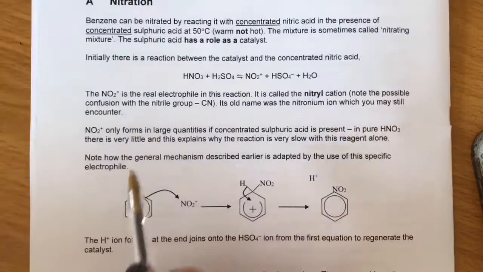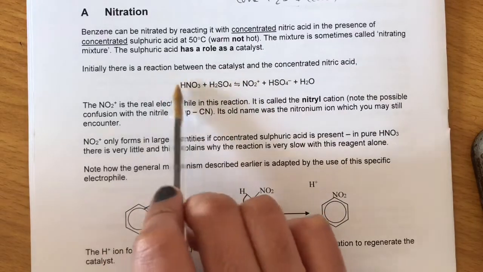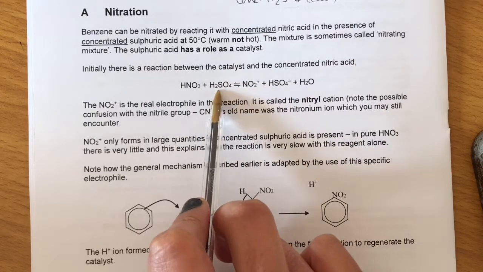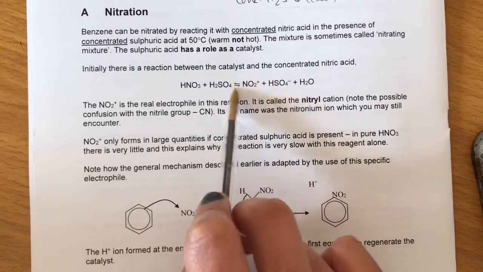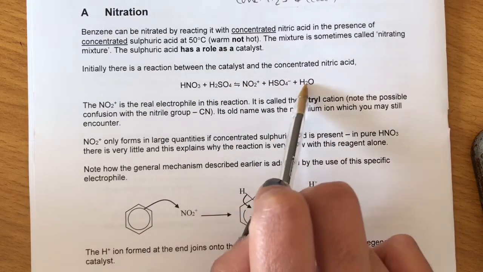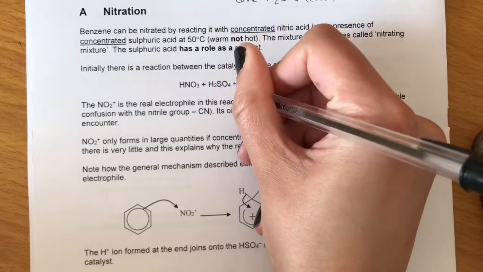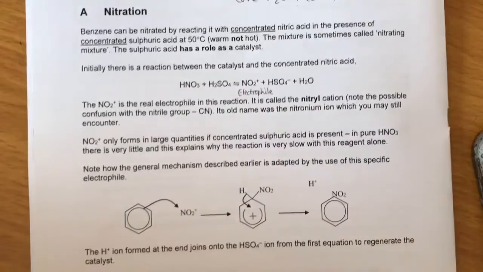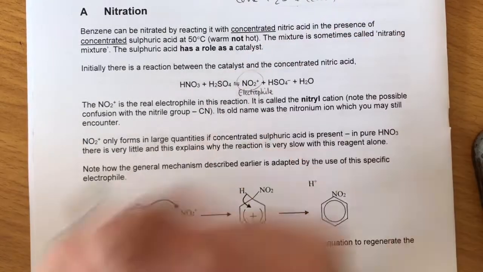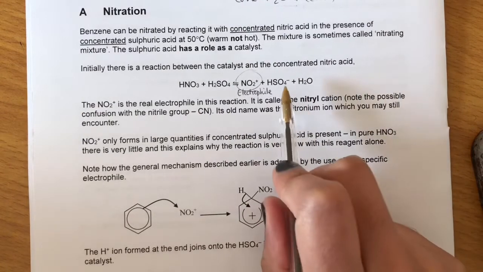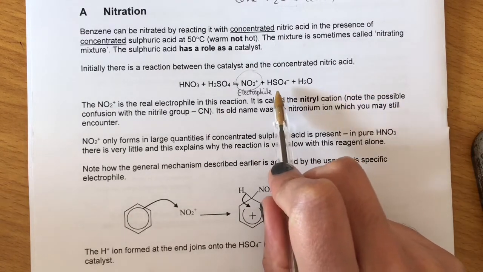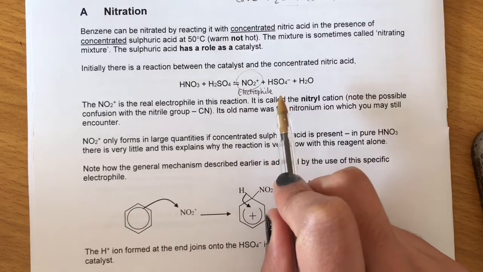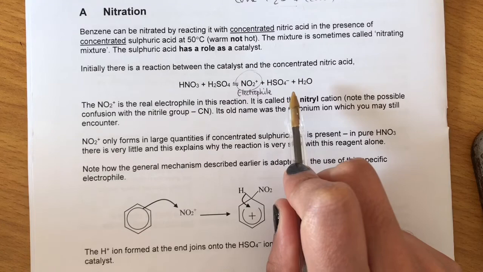So here is the equation to show the production of the electrophile. So we've got nitric acid and sulfuric acid, and then they react to give NO2 plus, HSO4 minus, and a molecule of water. So here, this NO2 plus is the electrophile. So it's the positively charged species. The HSO4 minus, we're going to show later how this can reform the H2SO4, because obviously a catalyst has to be regenerated at the end of the reaction.